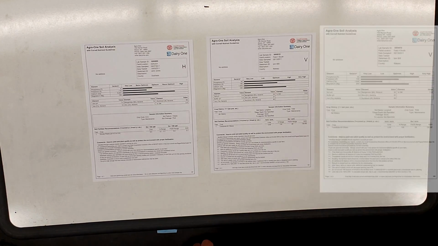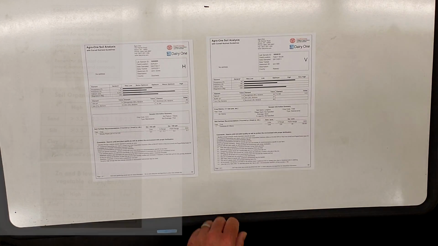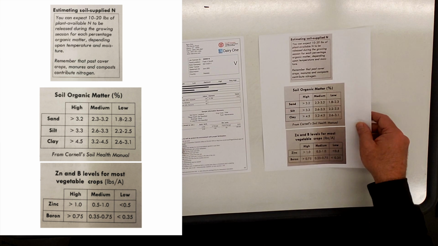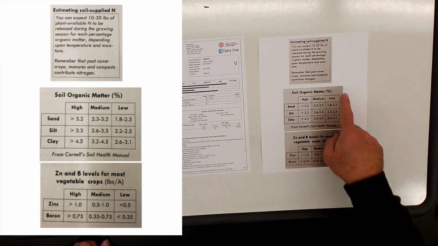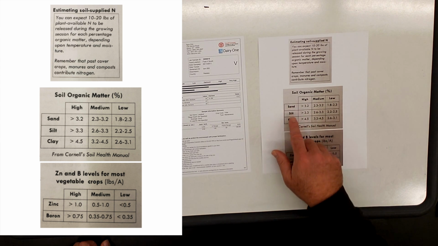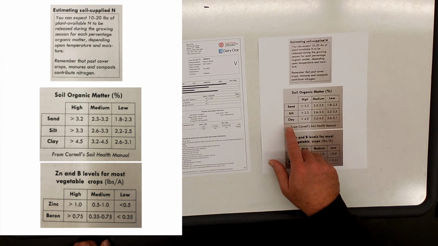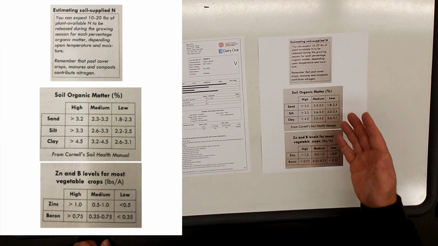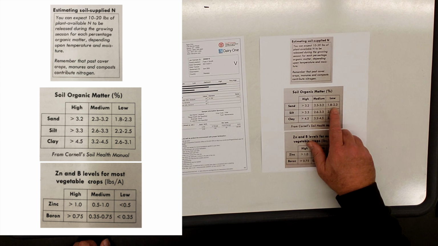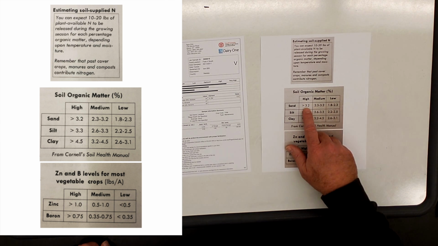Just to give you a ballpark, I've got a little table here. This is from the Cornell Soil Health Lab, basically out of their manual. If you look at this chart right here, at your soil textures, sand versus silt versus clay, they give you a ballpark of what their percentages actually mean. So with the sand, if you're below 2.3% organic matter, you probably have a fairly low organic matter for your sand. Again, if you're above 3.2, it's probably pretty high.